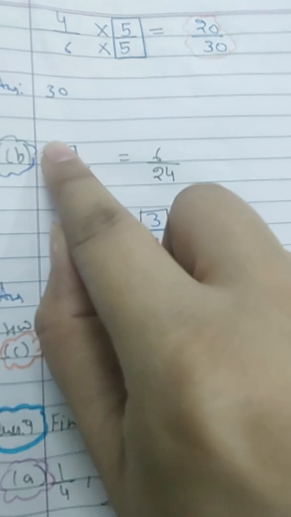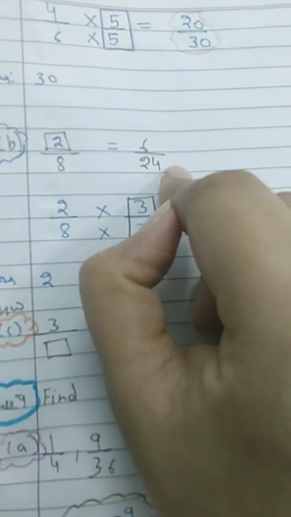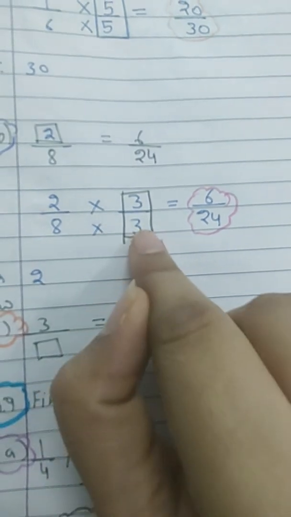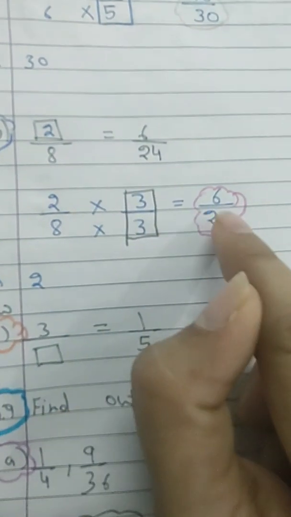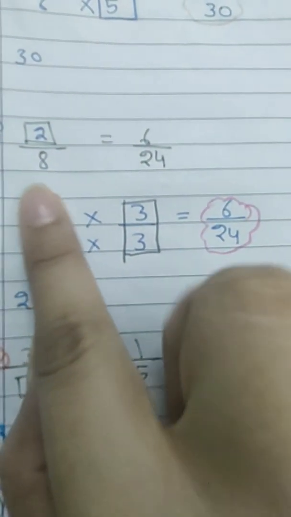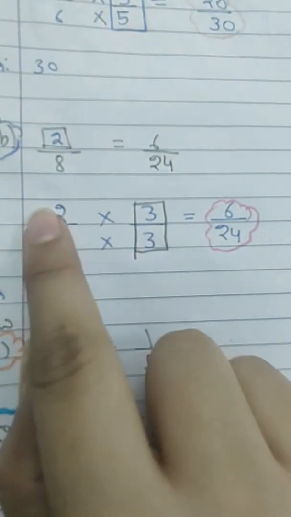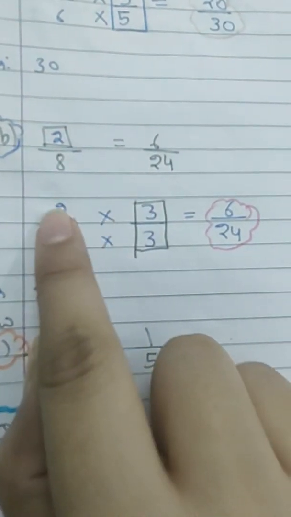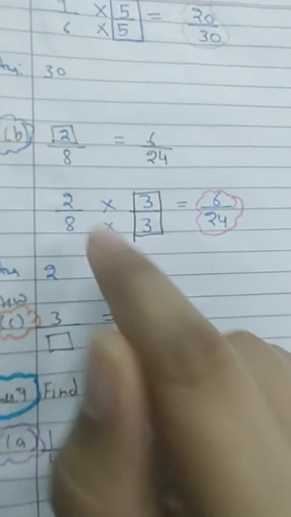Okay, now the second question here is 2 by 8 is equal to 6 by 24. Okay, now here 8 should be multiplied by what so that you can get 24. 8 should be multiplied by 3 so that you can get 24. Okay, now here we don't have any number. Now 6 comes in the table of 3 at 2. So you are going to write 6 is equal to 3 upon 2. Like this you have to write. Okay, and 2 will be the answer.